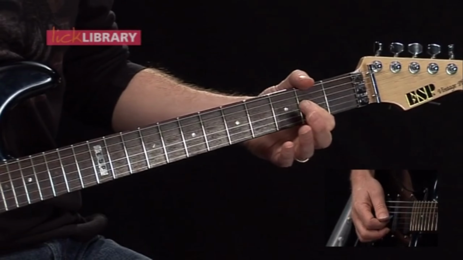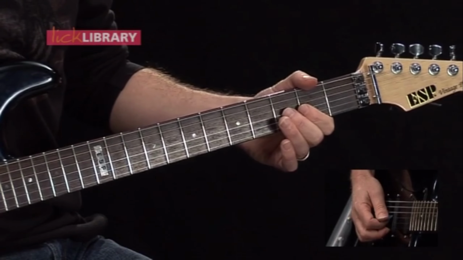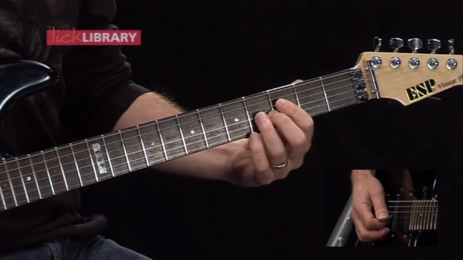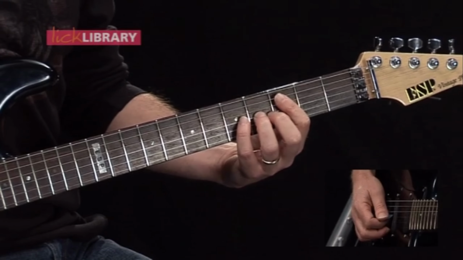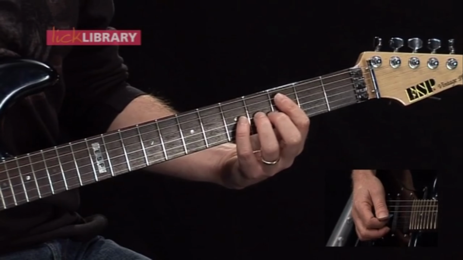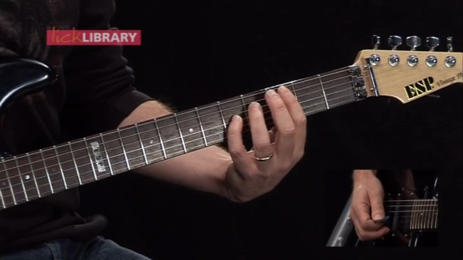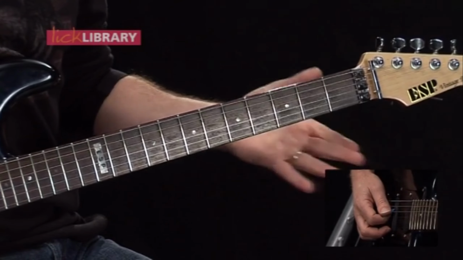Second fret would be A. Third fret would be A sharp or B flat. Fourth fret is B. One fret above B or one half step is the note C. Let's move on to the D string now. This is the open D string.